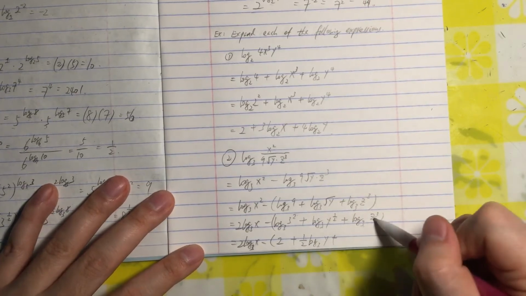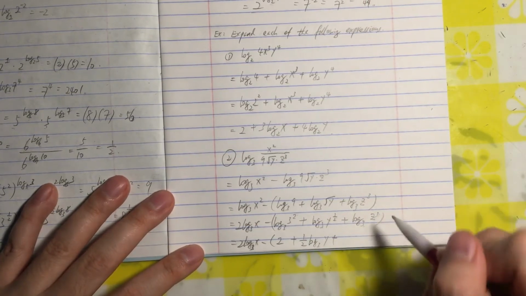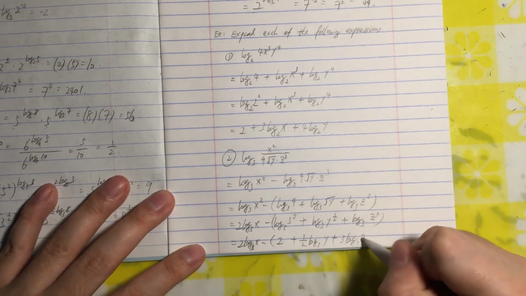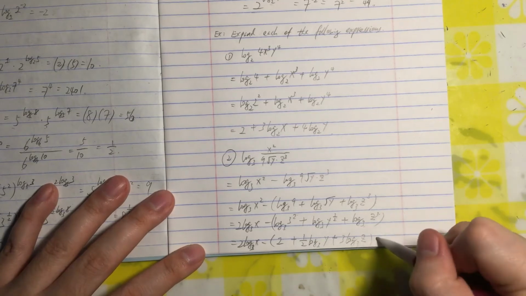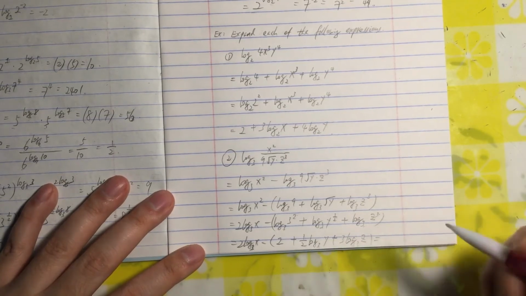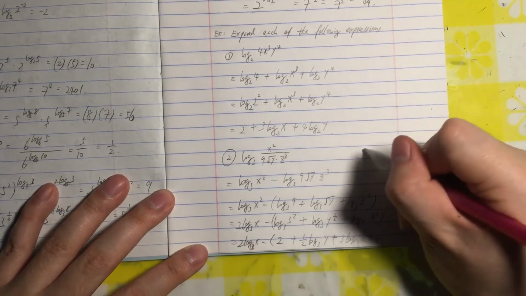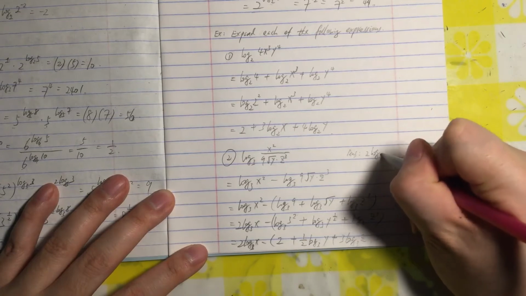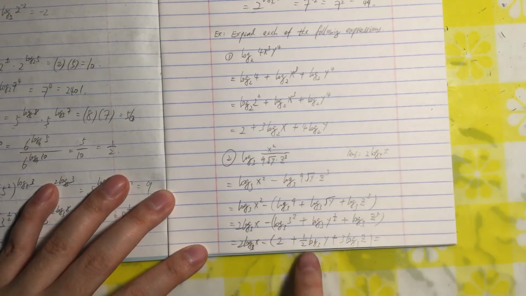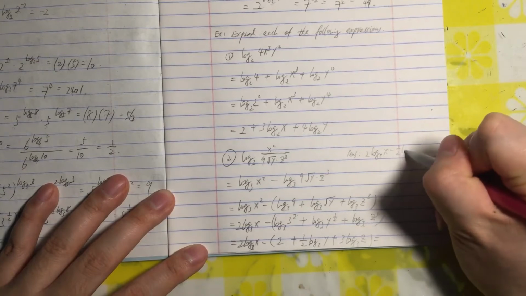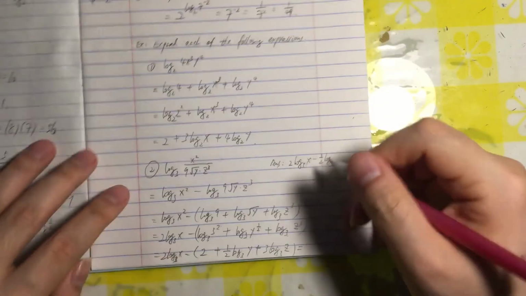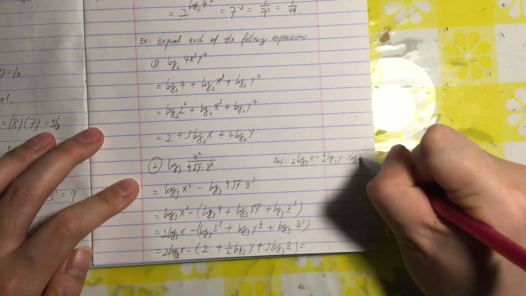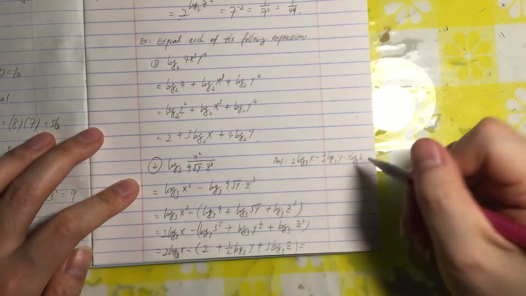For log base 3 of z cubed, by the third law of logarithm, we can bring 3 to the front. It's 3 log base 3 of z. Then for the final answer, we multiply everything together. The final answer here is: I get 2 log base 3 of x, distribute the negative sign, minus half of log base 3 of y, minus 3 log base 3 of z, and put a constant in the back, minus 2.